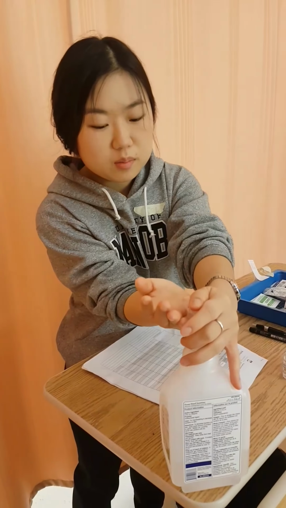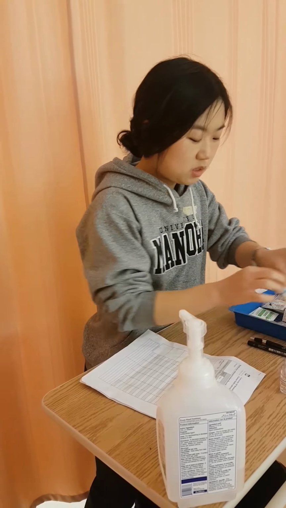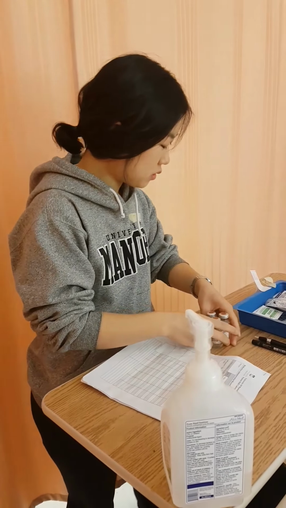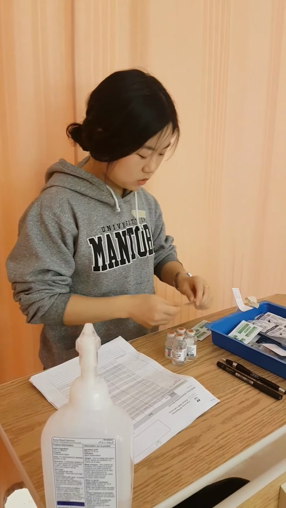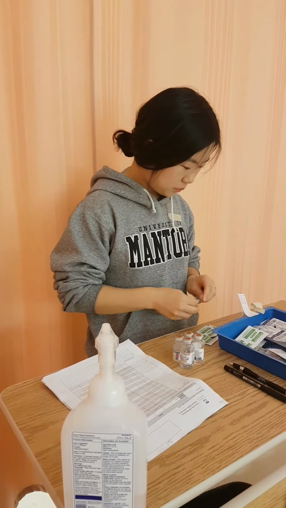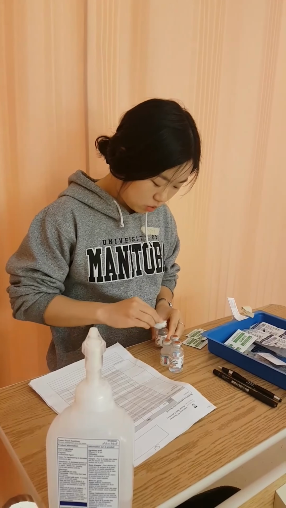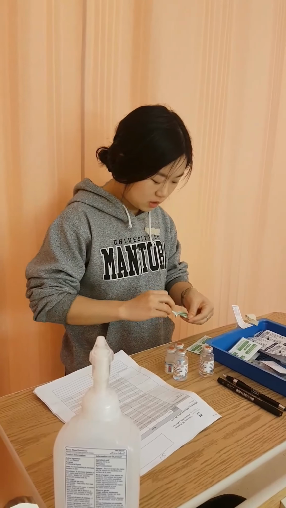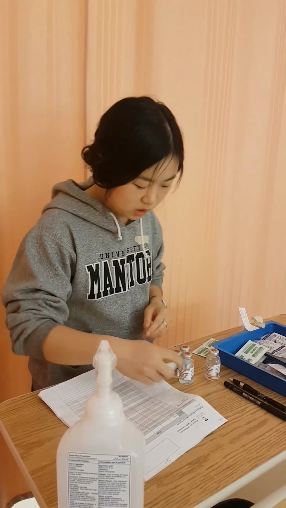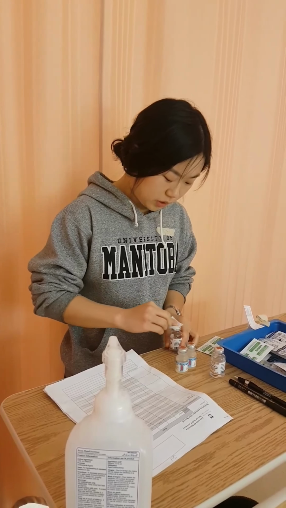Now, before I prepare my drug, I'm going to do hand hygiene. I'm going to take out my sterile waters, and I have my vials. I'm going to alcohol swab each of these vials. So for 30 seconds, I'm going to swab the top, and then let it dry for 15 seconds. And for the sake of time, I'm not going to rub it for the complete 30 seconds.